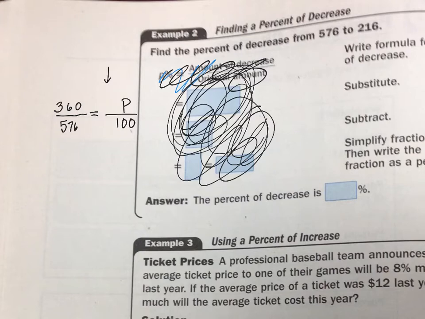Okay, let's say you're going out and looking for a new video game system, and it was $576, and now it's $360. Well, now you know you can figure out what percent decrease you got it for. So we're going to go ahead and cross multiply. 576p equals 36,000. Divide both sides by 576. Now we know that this should be over 50%, right? Because this number is more than half of 576.